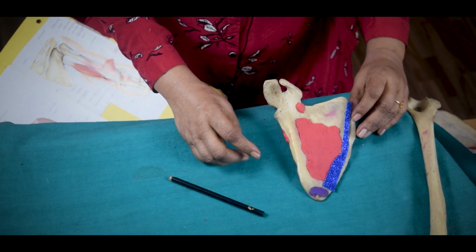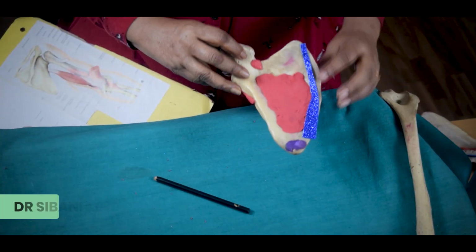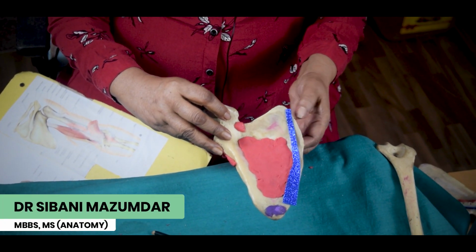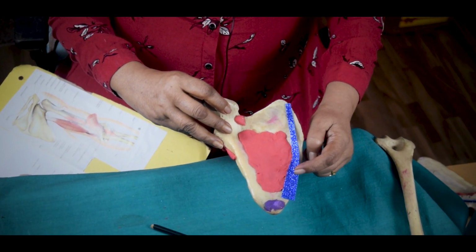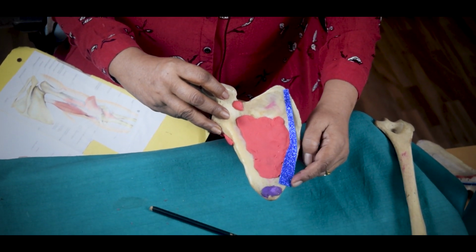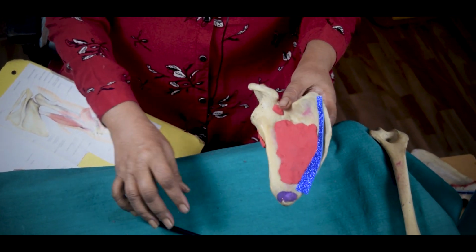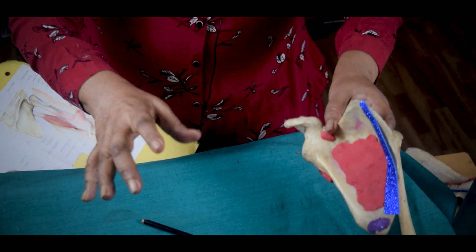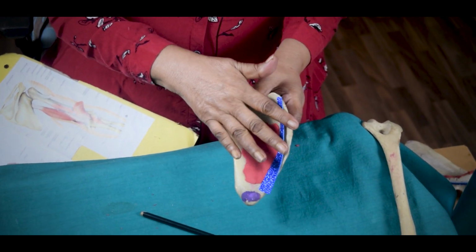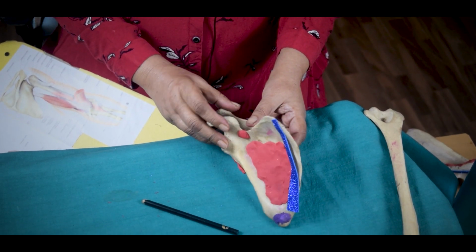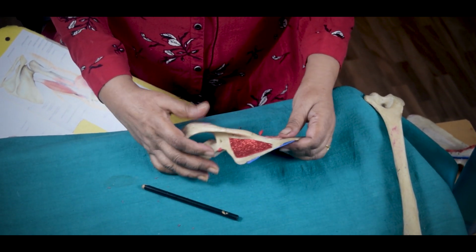Why is it called the serratus anterior? Because when you push, you see that this muscle is attached here. There are eight digitations of the serratus anterior. You will see in labourers who are muscular, when they push anything, the digitations of the serratus anterior appear.